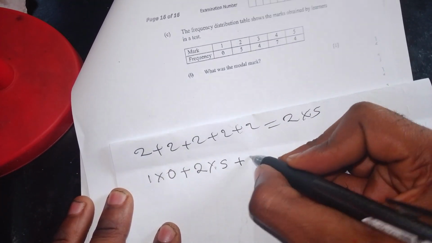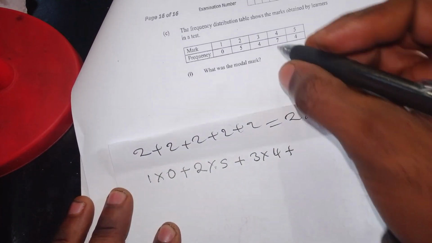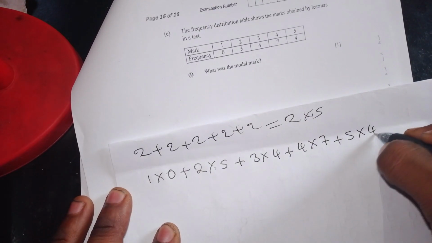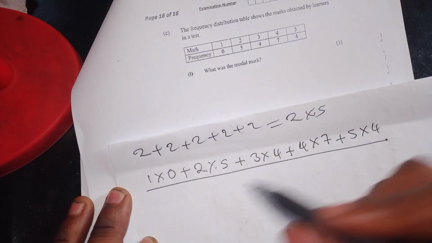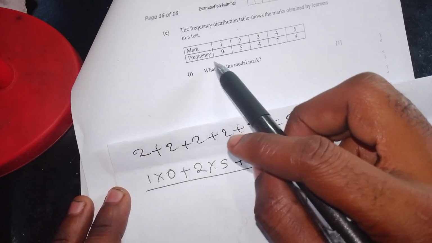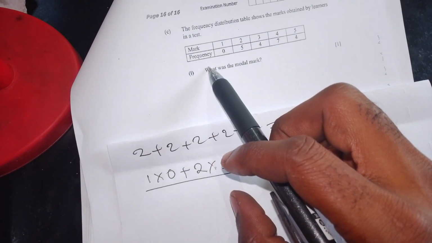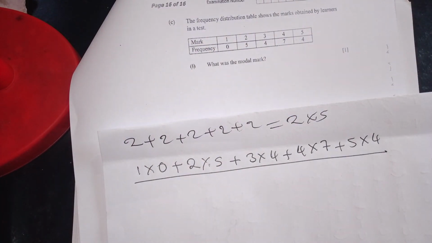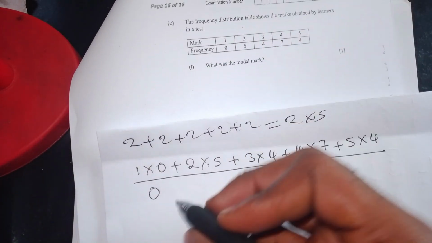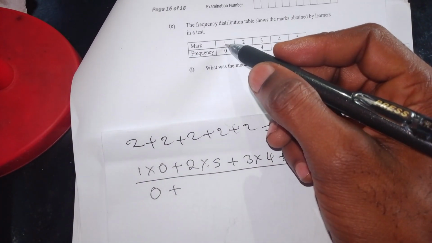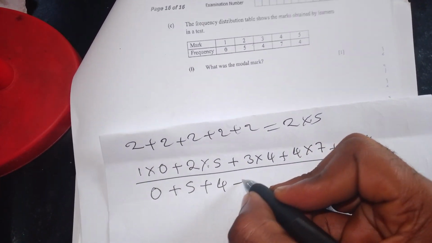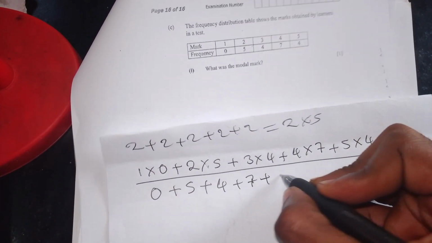And then 2 multiplied by 5, and then plus 3 multiplied by 4, and then plus 4 multiplied by 7, and then plus 5 multiplied by 4. Everything over the total number of students. So remember, the frequency is telling you about the number of students in each category or in each mark. So you had no one getting 1 mark, and then plus 5, we had 5 people there, we had 4 people there, we had 7, and then we had a 4.